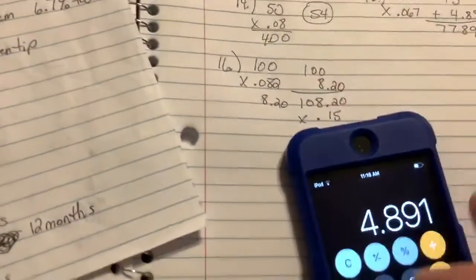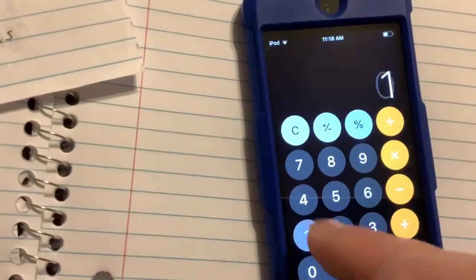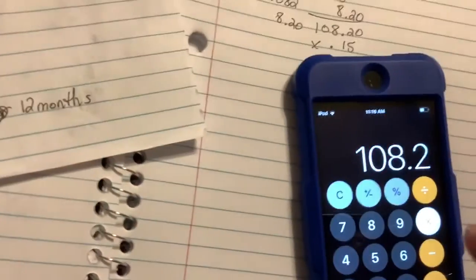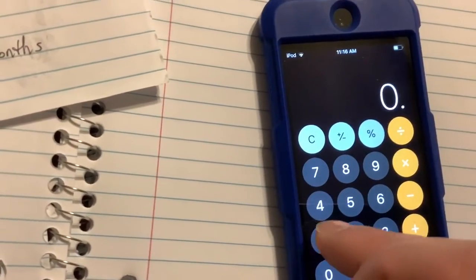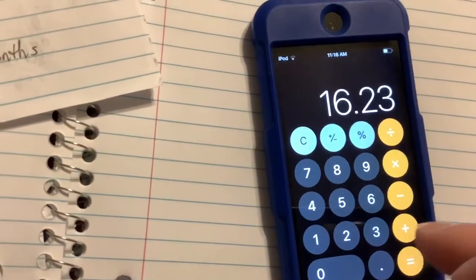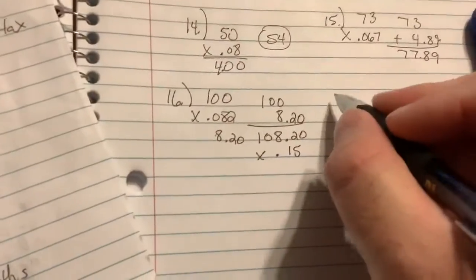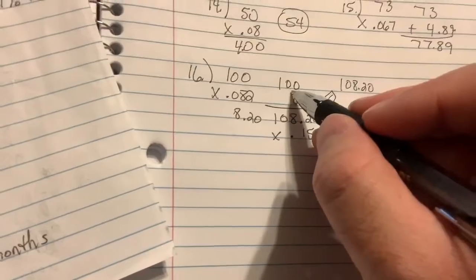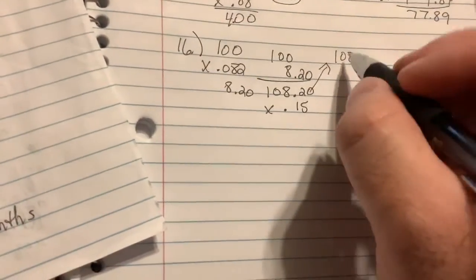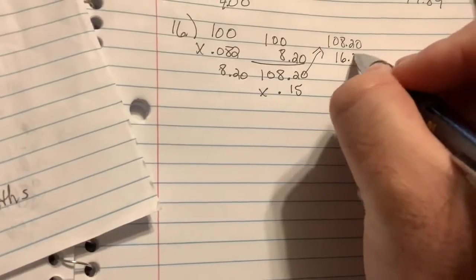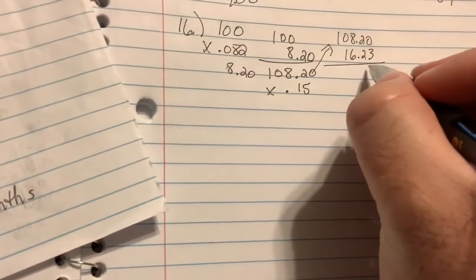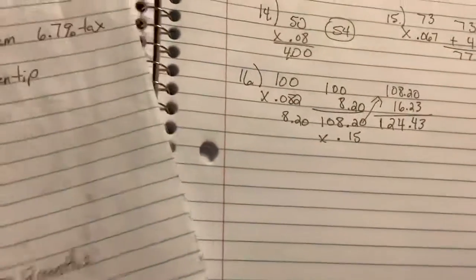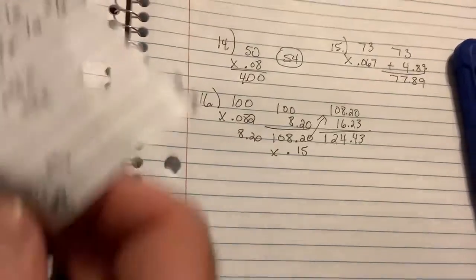So you take 108.20 and multiply it by 15%, so 0.15. That's 16.23. Some of you, I noticed this is where you messed up. You took 100 again. Well, you've already added the tax. You can't lose that tax. You add 16.23, and so you get $124.43.